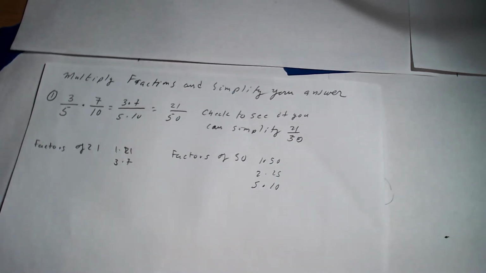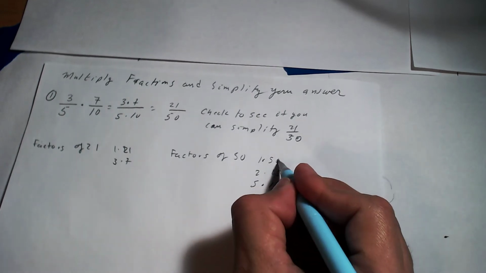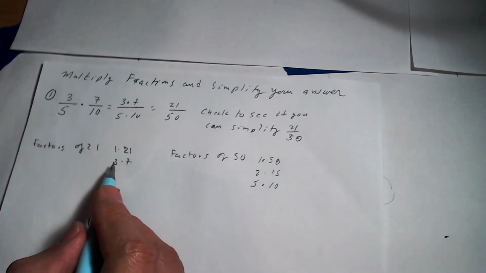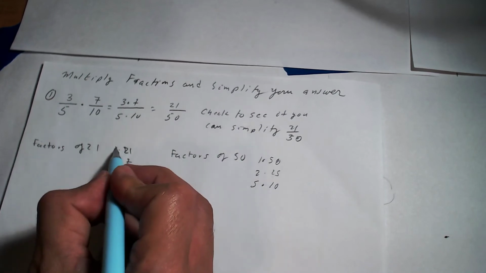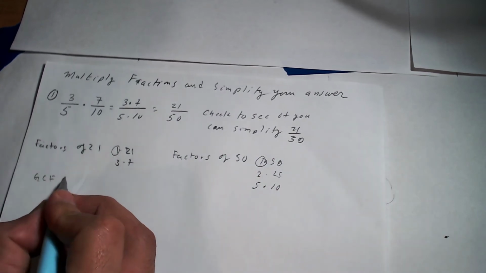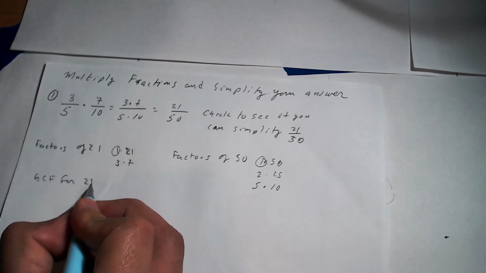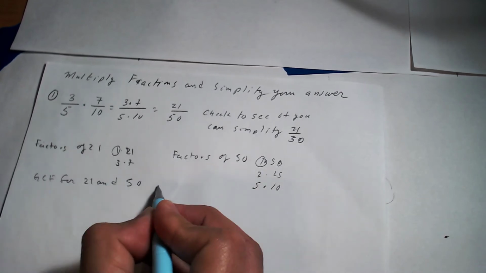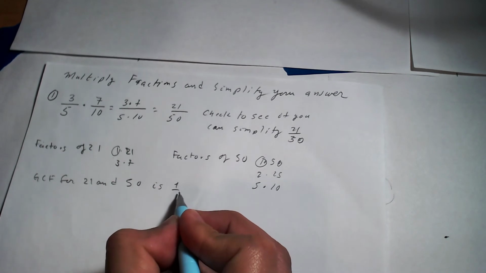Those are all the factors of 50 here. So what do they have in common? The only thing they have in common is a 1. So the GCF for 21 and 50 is 1.